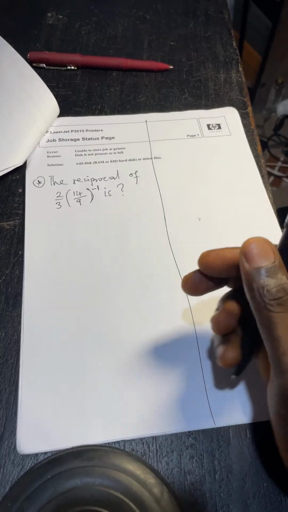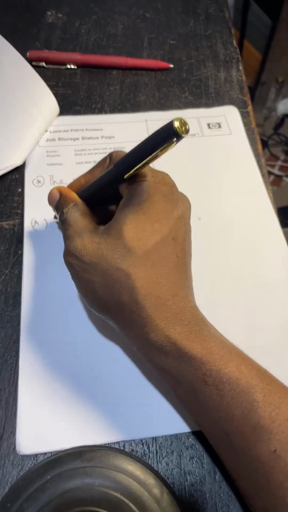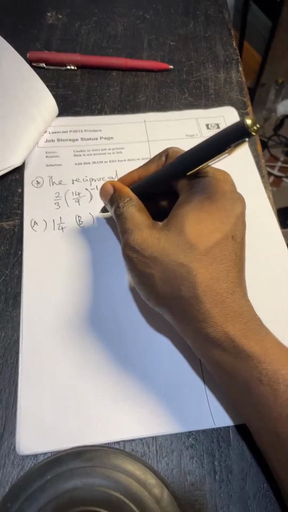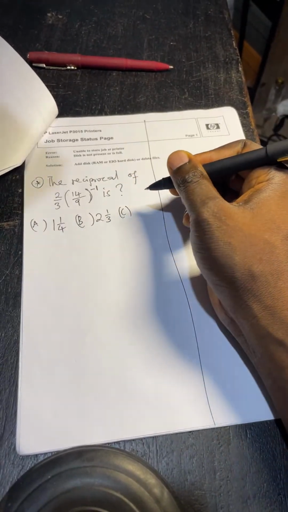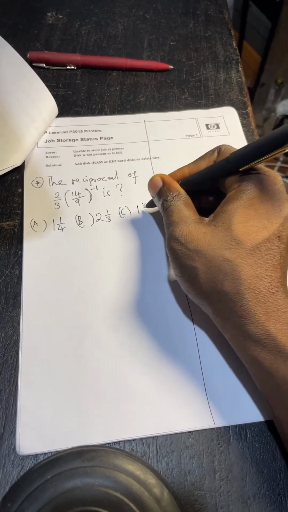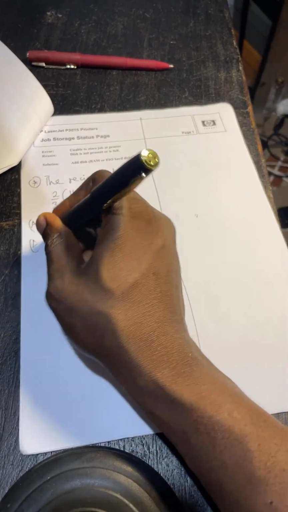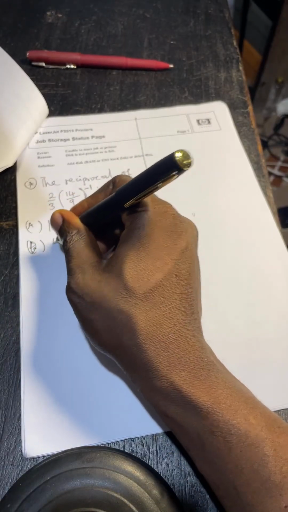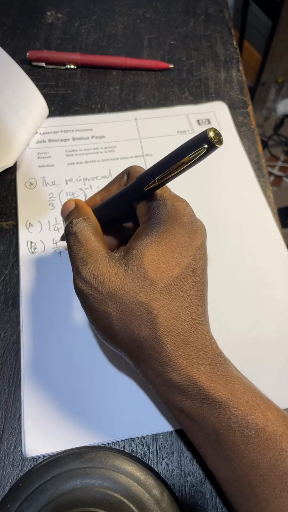We have different options. Option A, 1 whole number 1 over 4. B, 2 whole number 1 over 3. Then C, 2 whole number, and we still have 1 whole number 3 over 4. Lastly, option D, 4 over 7.